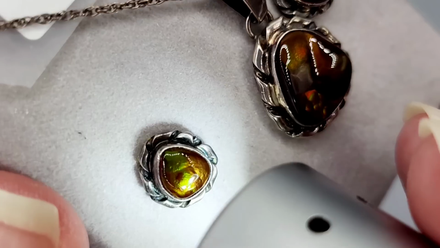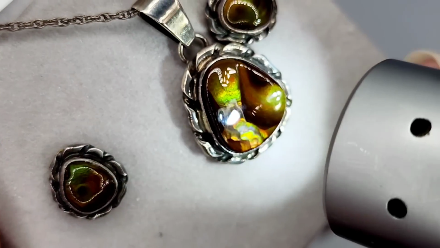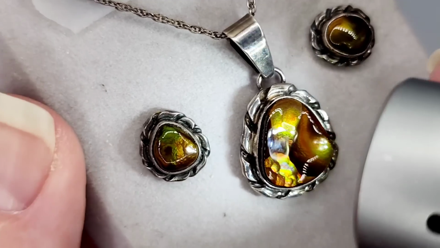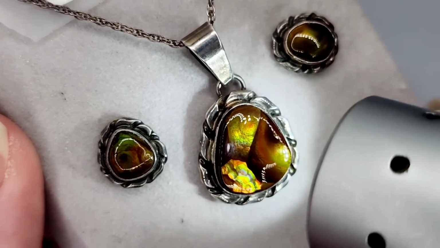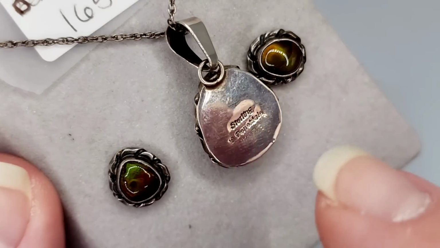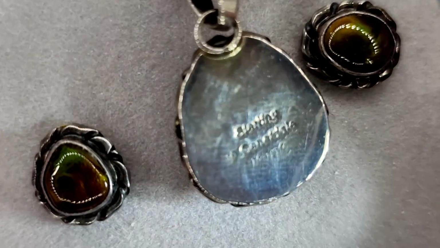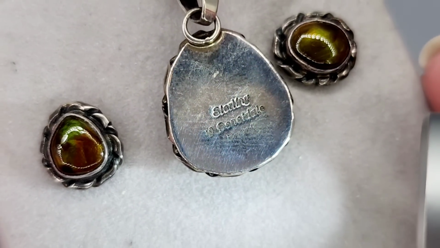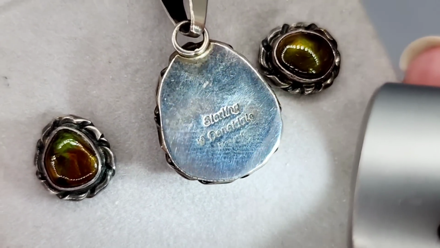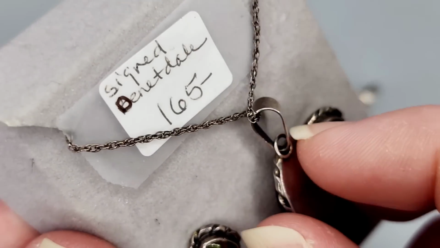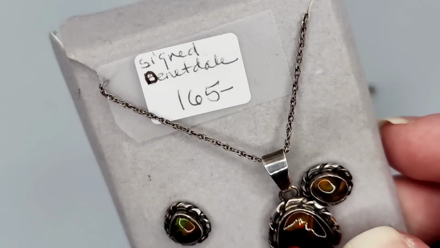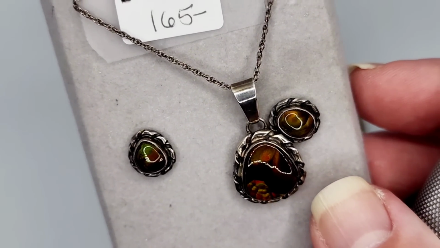There we go. Look at the lime green and yellow, and such a beautiful set. That rope twist border, signed by Dennett Dale on the back. It's clearly signed Sterling, and then W for Will or William, Dennett Dale. Very, very, very well known Navajo silversmith.